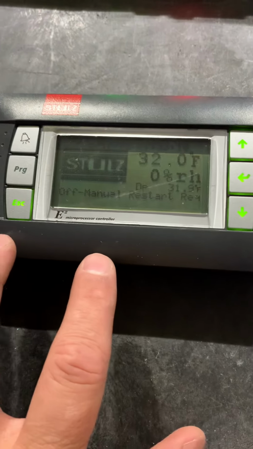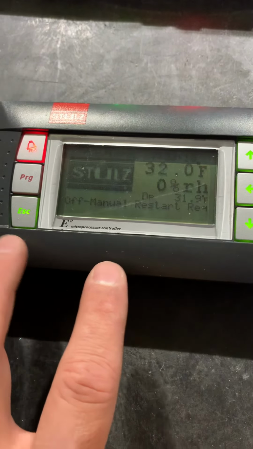And then once it boots back up, now you want to check your settings.